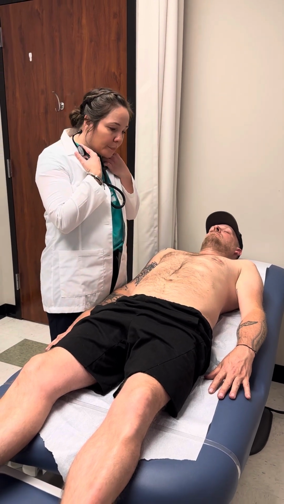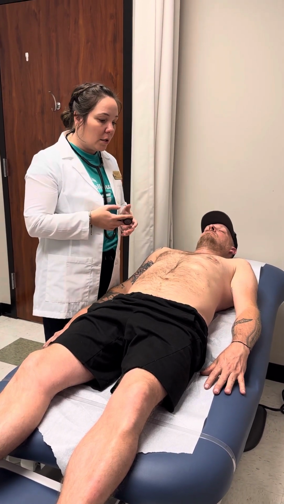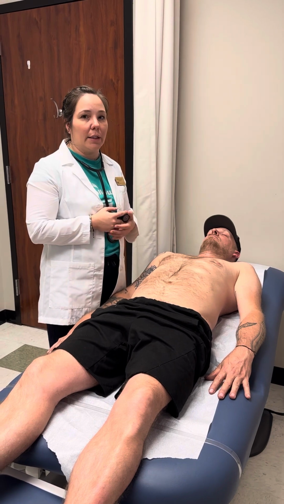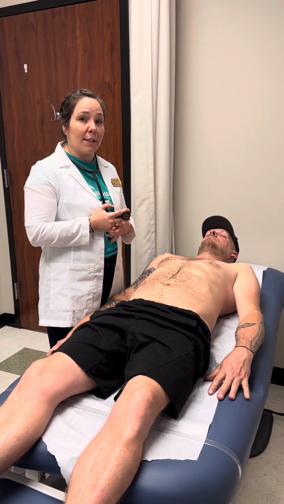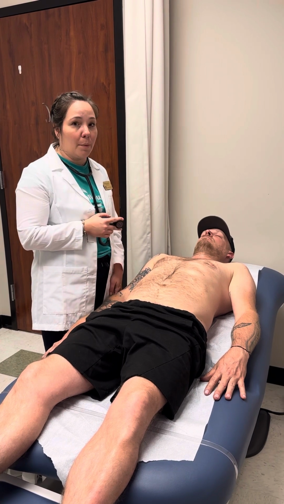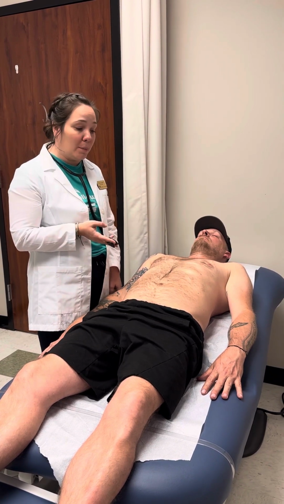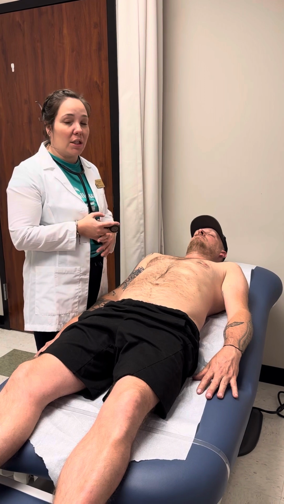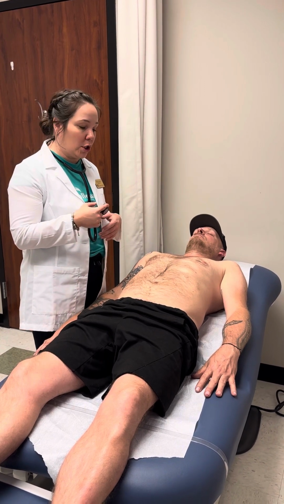So, absent bowel sounds could indicate an ileus or peritonitis, and hyperactive bowel sounds could indicate gastroenteritis or a GI bleed. And if you hear a high-pitched tinkling, that could indicate an obstruction.